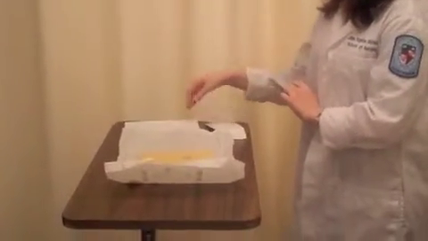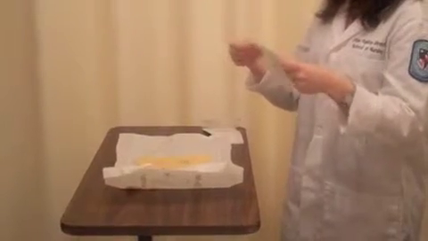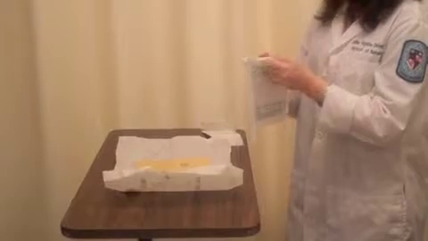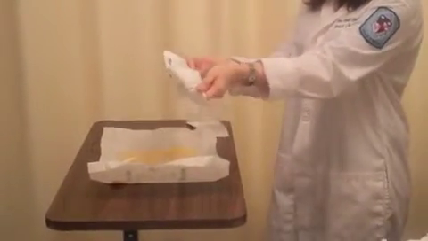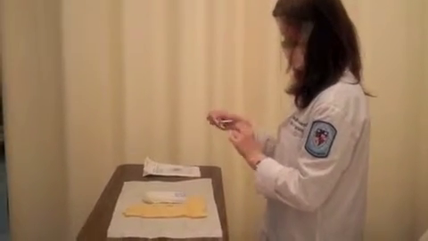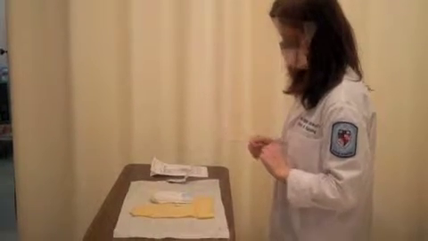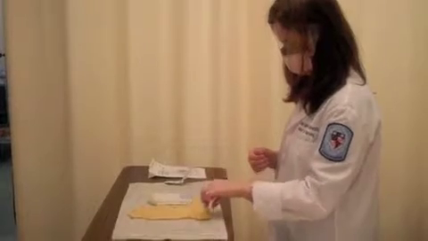Open transparent or gauze dressing and drop into sterile field. Open skin prep and place on outer edge of sterile field. It is now time to put on the sterile gloves.